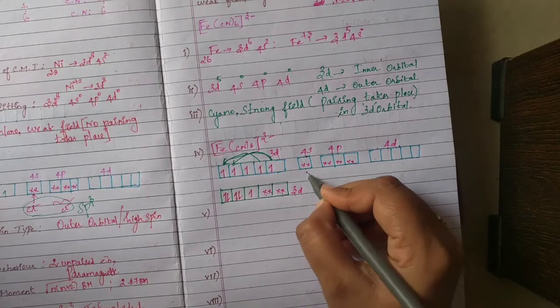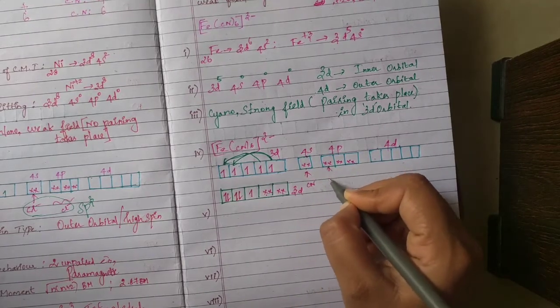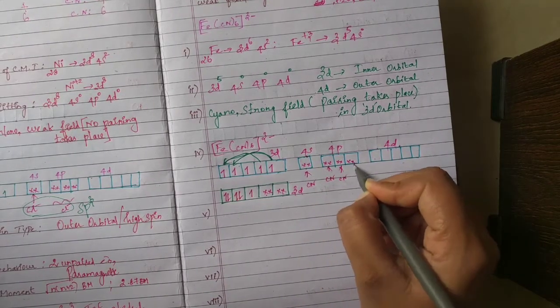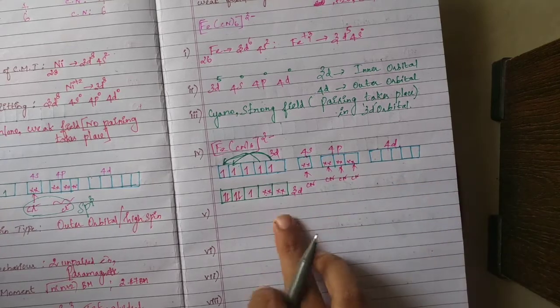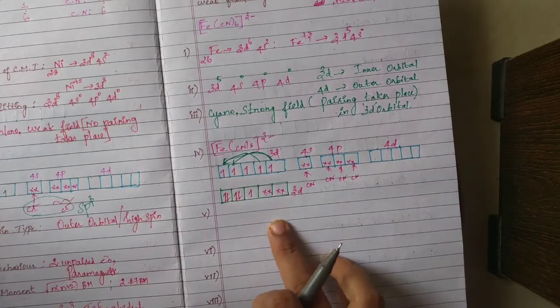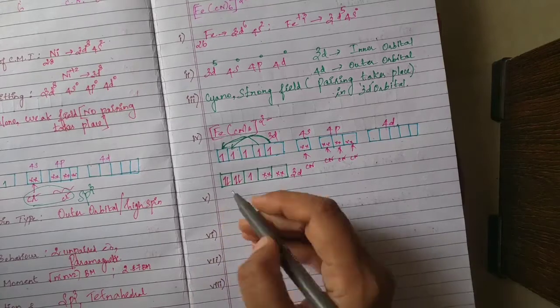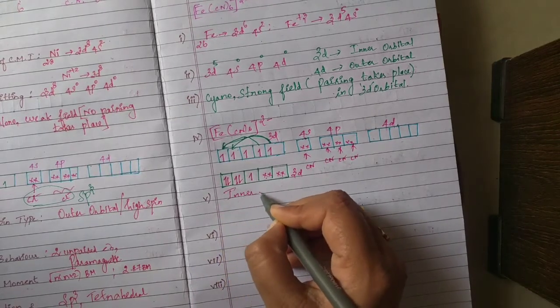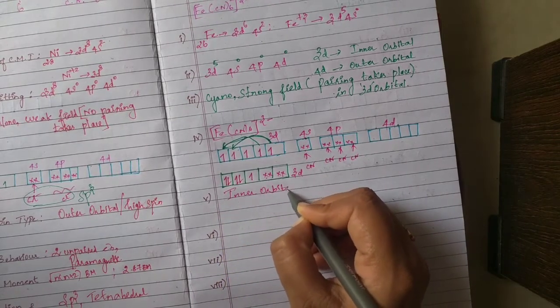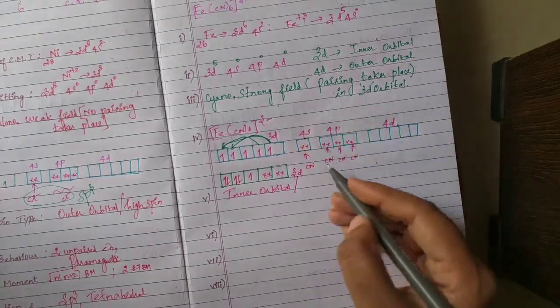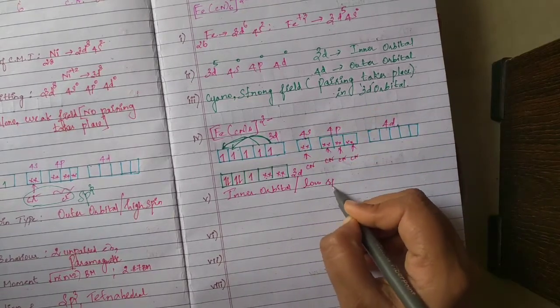Okay. Now these are ligands. So now it used the 3d orbital, that is inner orbital. So the orbital type is inner orbital. And what is the spin type, students? It is a strong field. Strong field means it is a low spin complex.